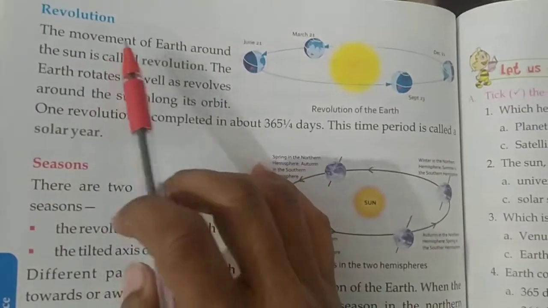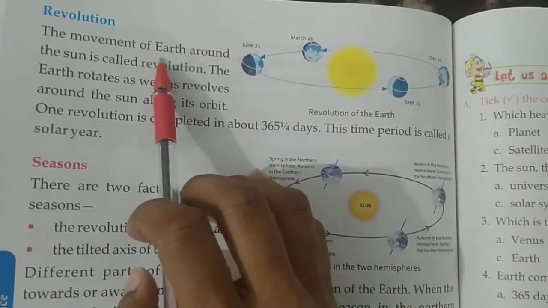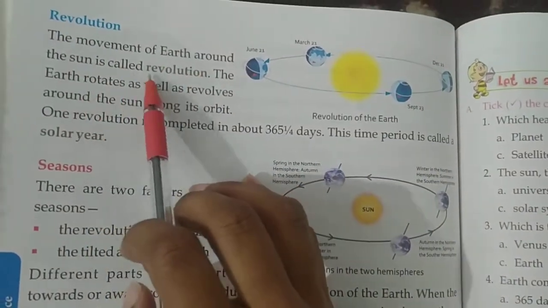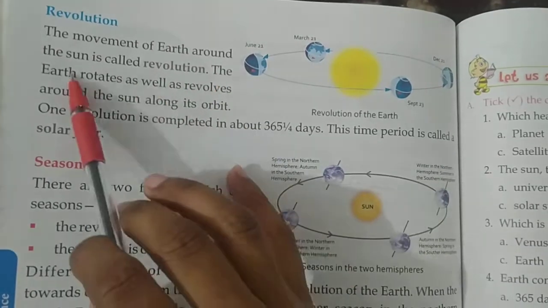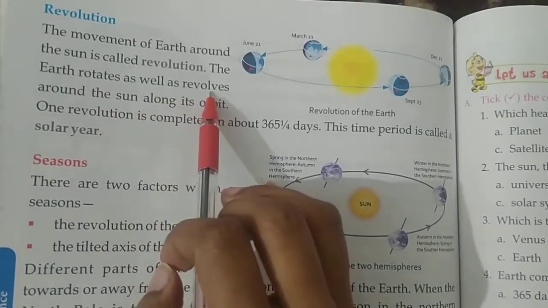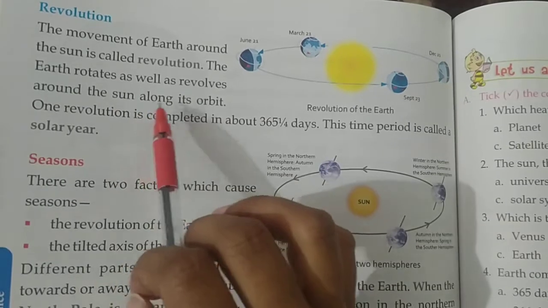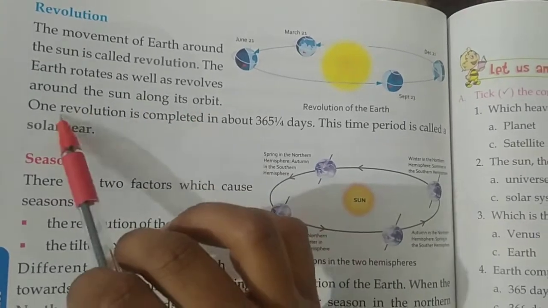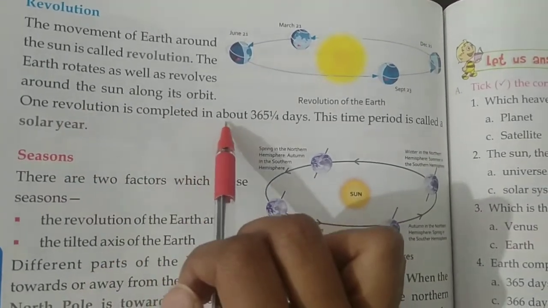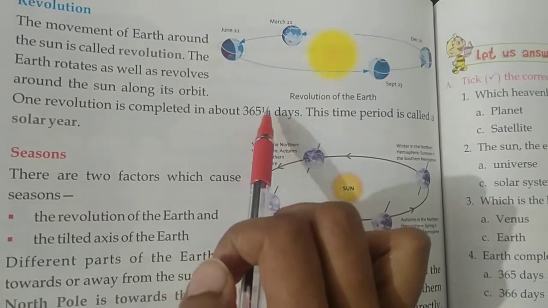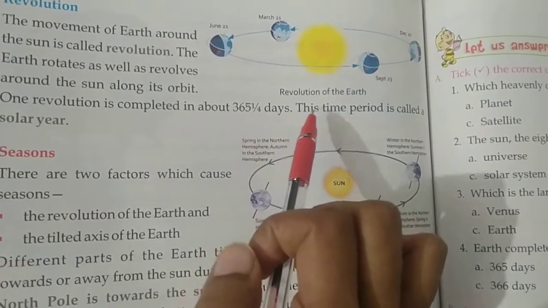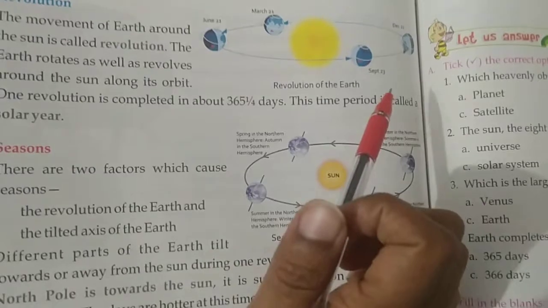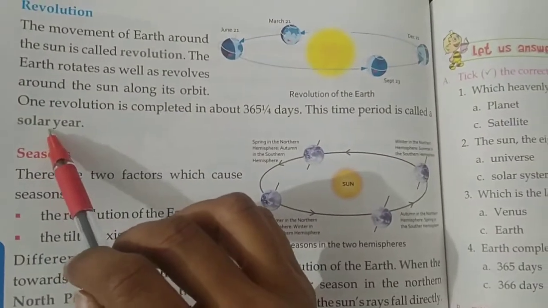Now comes revolution. The movement of earth around the sun is called revolution. The earth rotates as well as revolves around the sun along its orbit. One revolution is completed in 365 1/4 days. This time period is called a solar year.